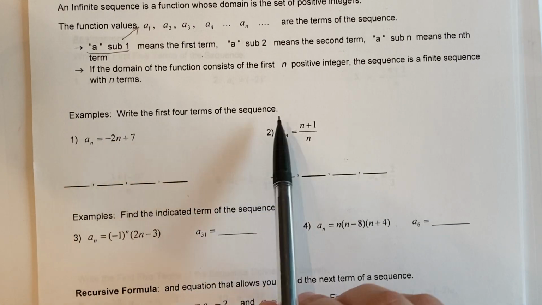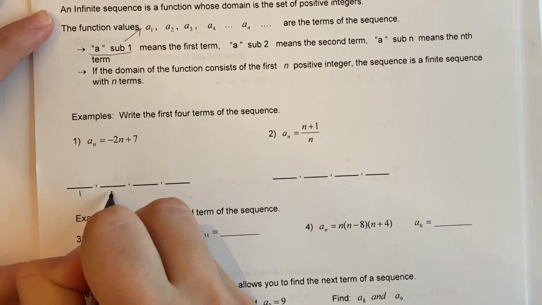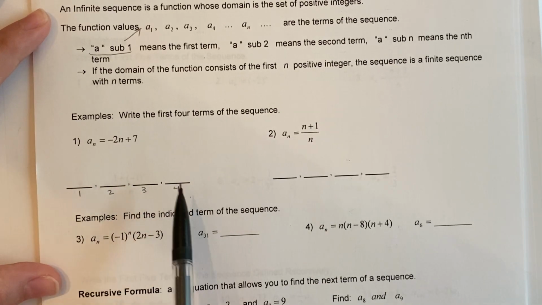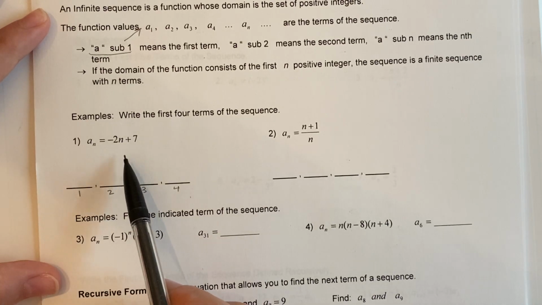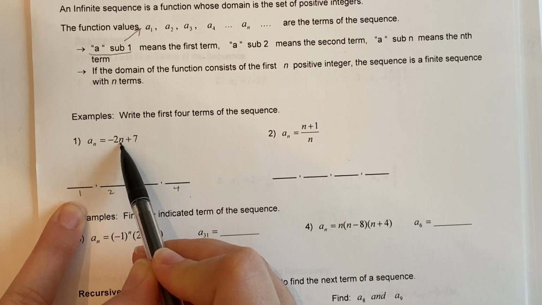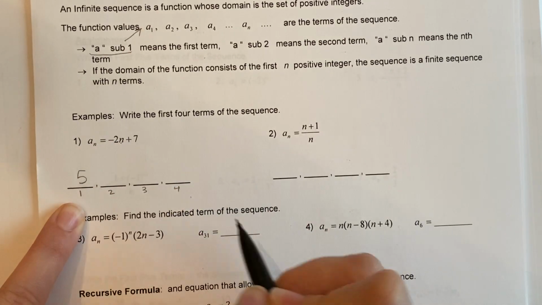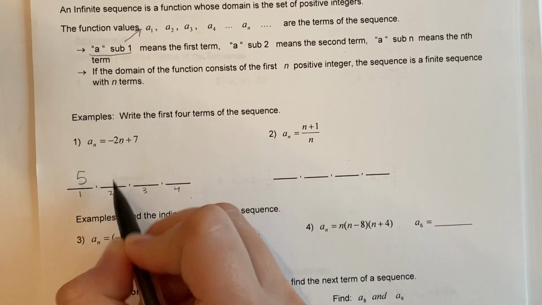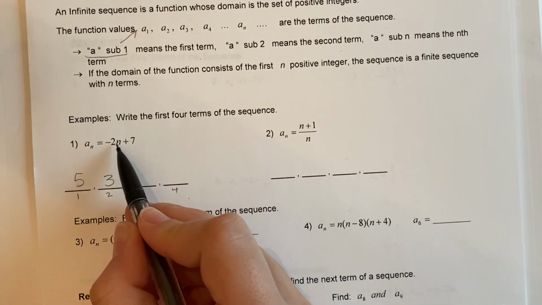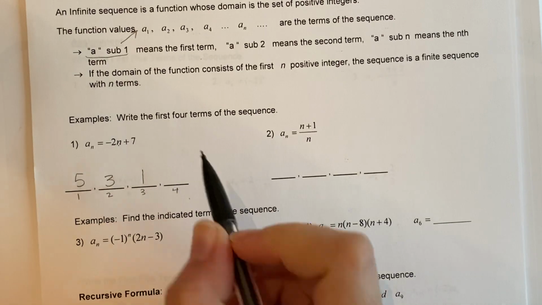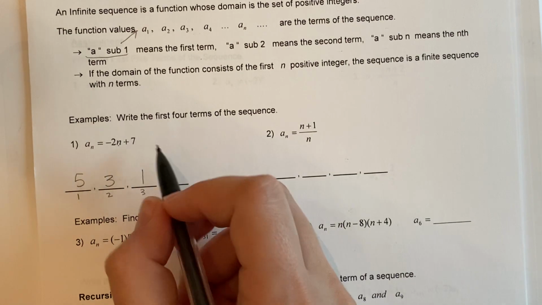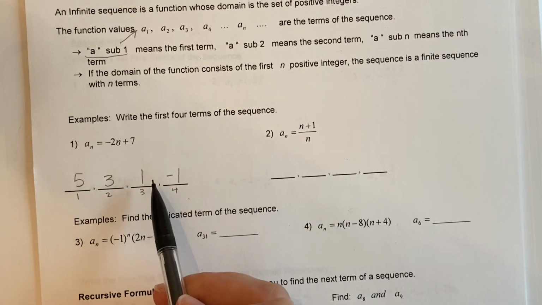So we want to write the first 4 terms of the sequence. So this will be the first term, second term, third term, fourth term. That's the spots. So we're going to plug in those numbers for n. So for the first spot, I'm going to do -2 times 1, which is still -2, plus 7 is 5. If I want the second term, I'm plugging in a 2. So it'll be -4 plus 7. Plug in a 3, -6 plus 7. Plug in a 4, -8 plus 7. So there's the first 4 terms.